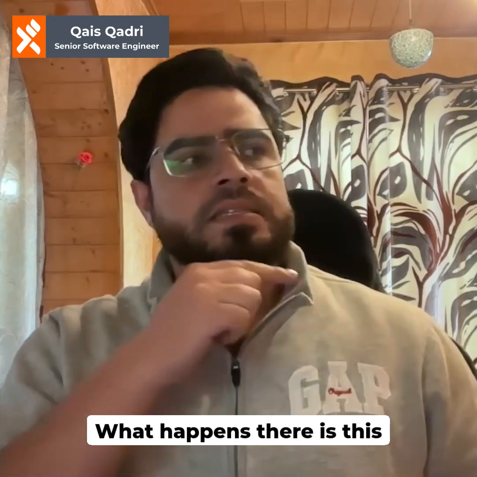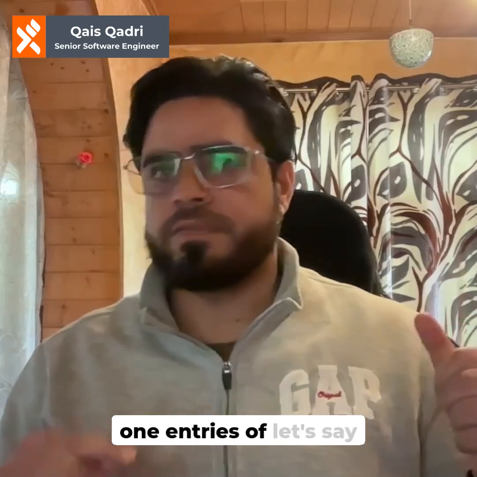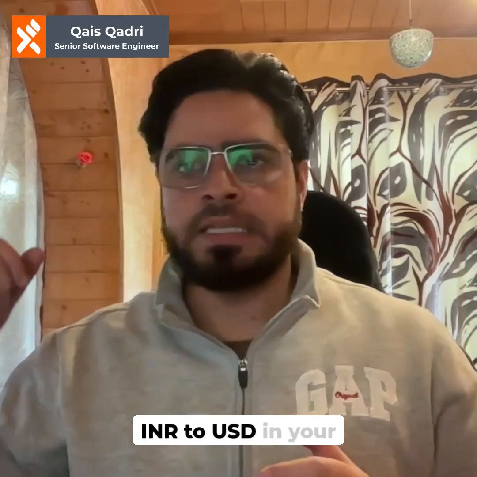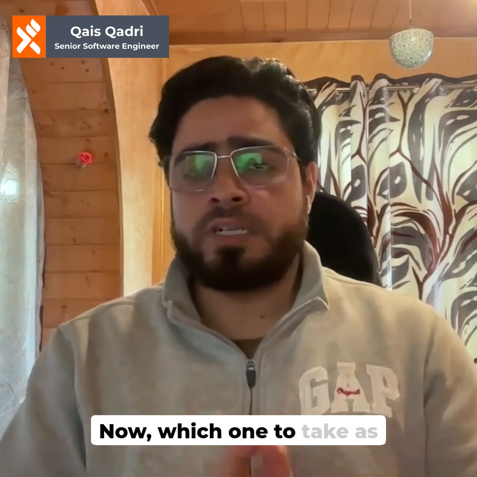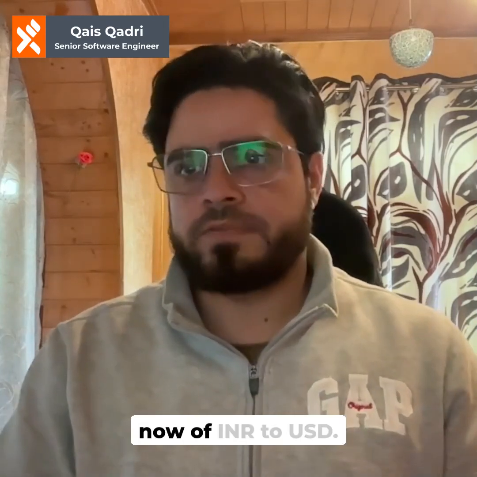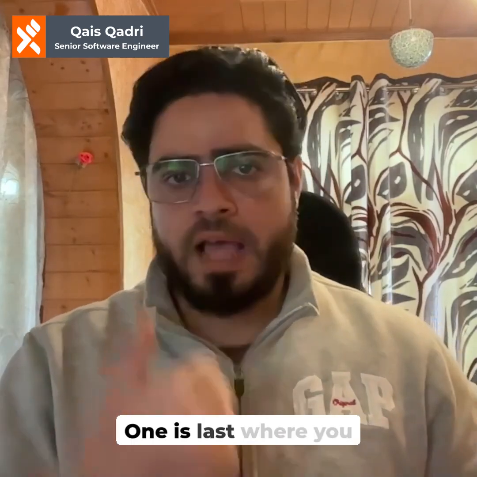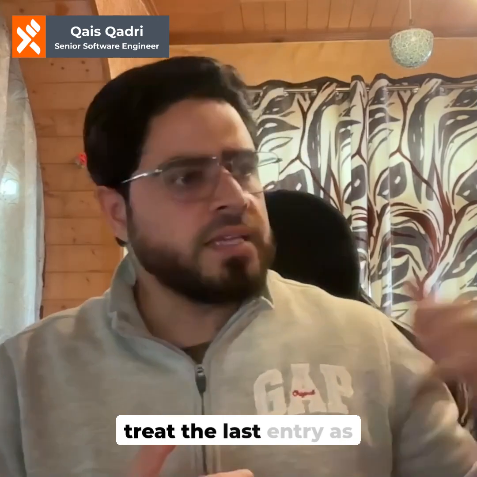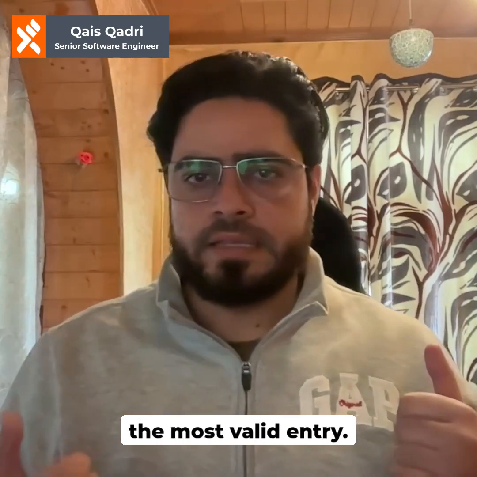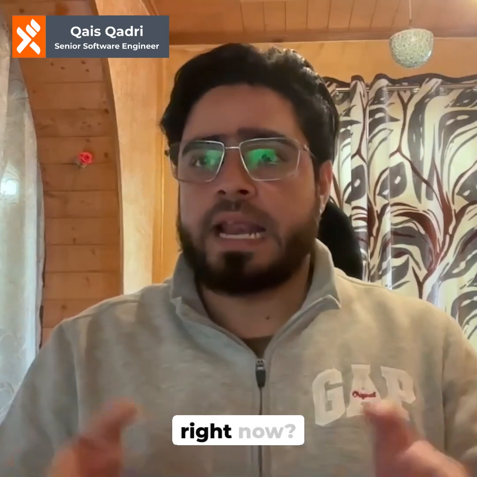What happens is that this conversion rate can change continuously. So you may have more than one entry of, let's say, INR to USD in your context. Now, which one to take as the right one, which is what is the value right now of INR to USD? There are basically multiple types of those modes. One is last, where you treat the last entry as the most valid entry. So, in other words, what do we know about this entity right now?